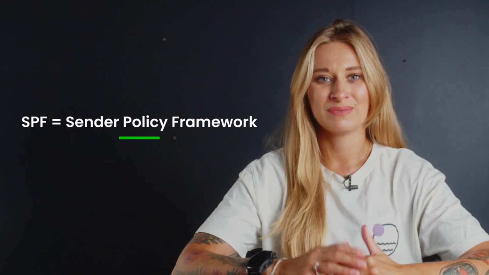So let's look into authentication and start with SPF. By the way, if you are here just to set it up ASAP, you can go to the help article under this lesson. SPF stands for Sender Policy Framework. It is an authentication method for your domain. By setting up SPF, you define who can send using your domain. This can be a service or a specific IP.